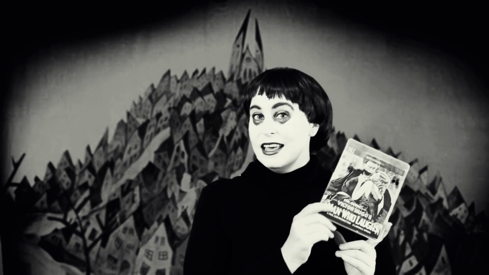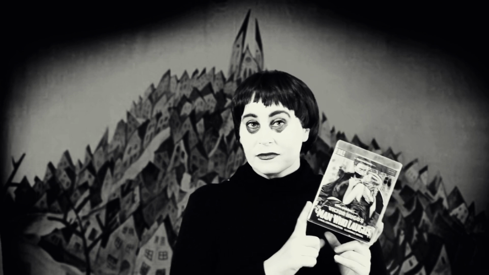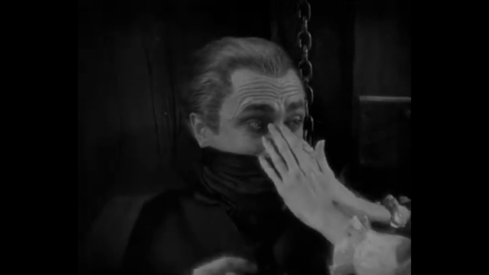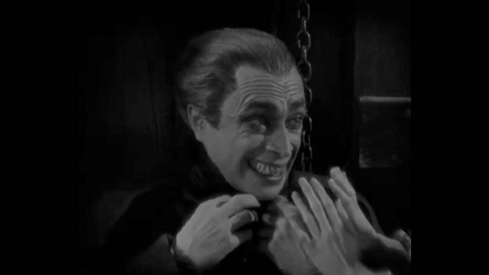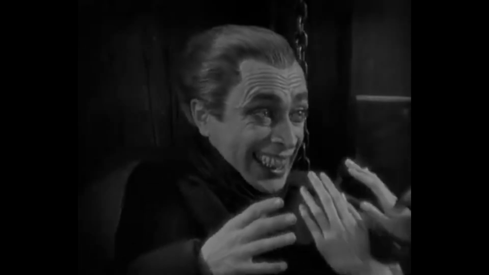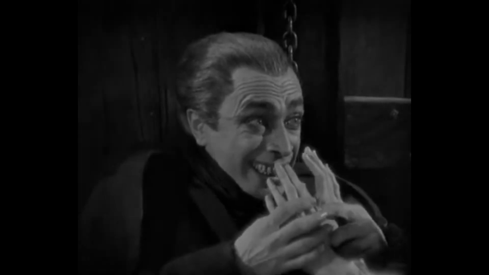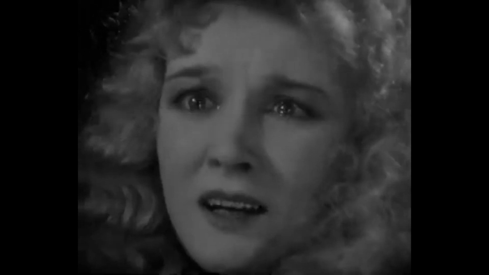But here, in this, he's Gwynplaine. And instead of having this huge cosmetic makeup over the top of his face, he's wearing dentures that have hooks in them to stick his face into a rictus grin, plus a lot of makeup around his eyes to really highlight that.